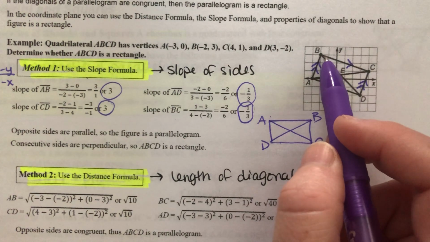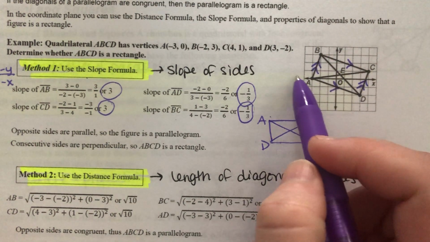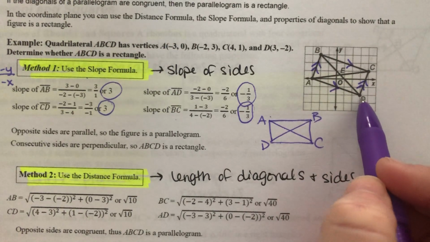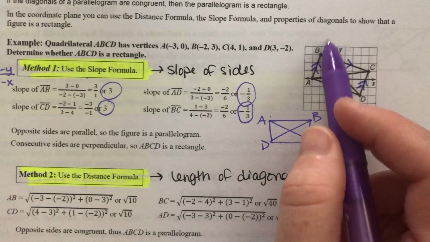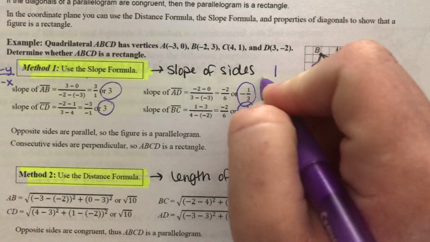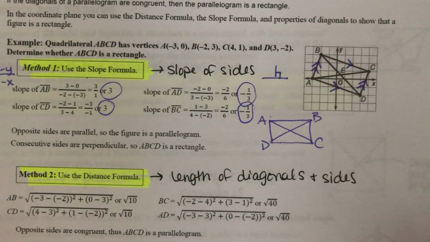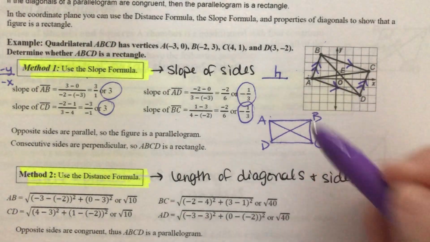So for the corners to be 90 degrees, it means that one edge has to be perpendicular to the edge next to it, the line next to it, right? So this guy would have to be perpendicular to this guy. Perpendicular, remember, means that two lines intersect to form a 90-degree angle. Okay, so if this line's perpendicular to this line, it's a 90-degree angle.